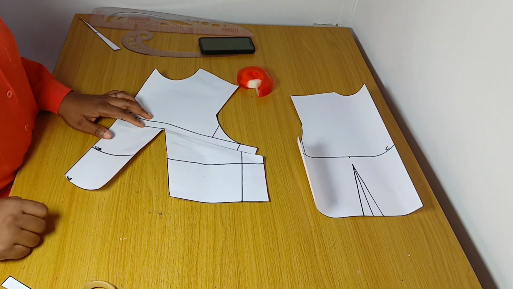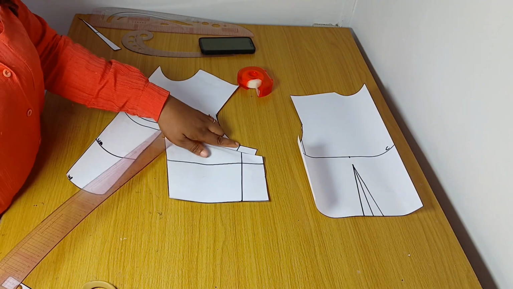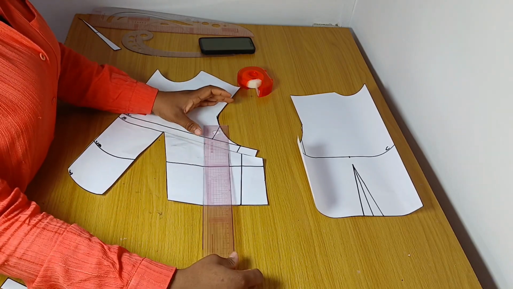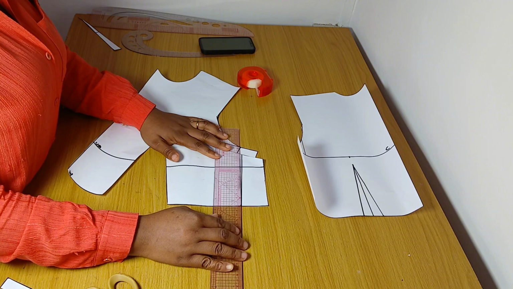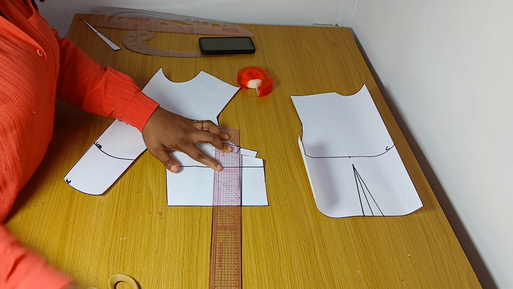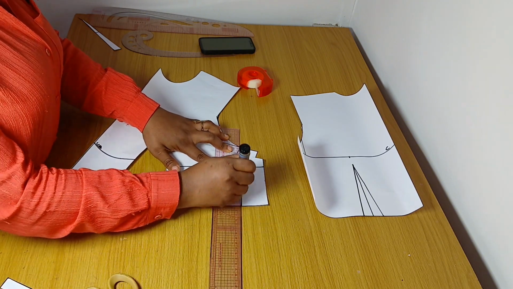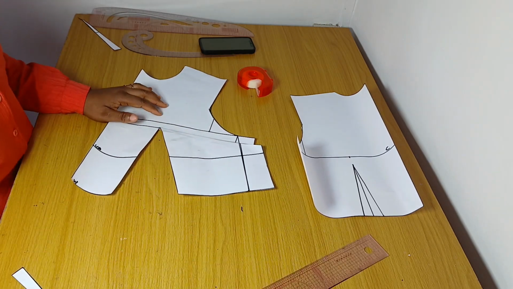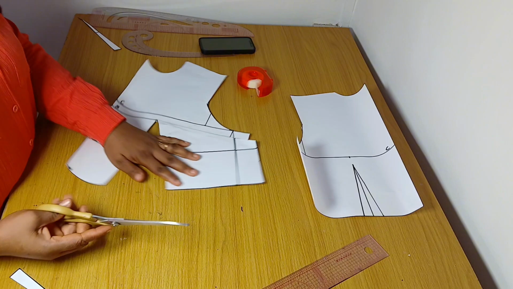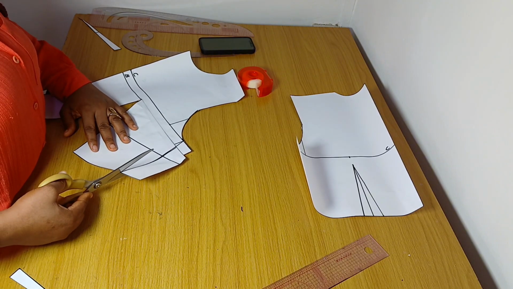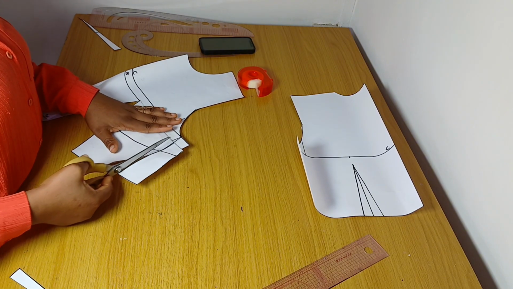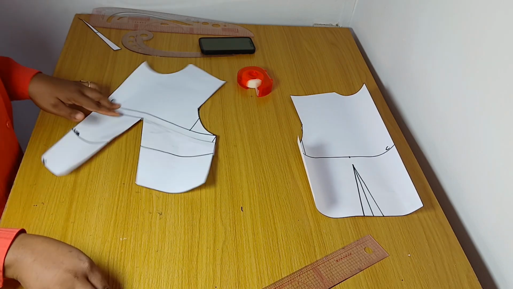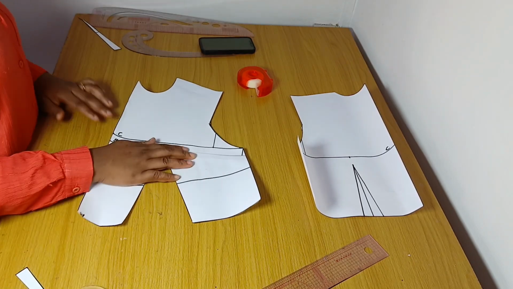So what we are going to be doing now is to use our ruler to rule across. We are going to extend this line up to our chest line so that everything will just be equal. And when we are done with that, we are just going to go ahead now and use our scissors and cut it out. For those people that went ahead to cut theirs, they can as well add paper. But I like doing this so that it will be easier for me. So this is when I'm going ahead now to use my scissors to cut it out. I think this is way easier.